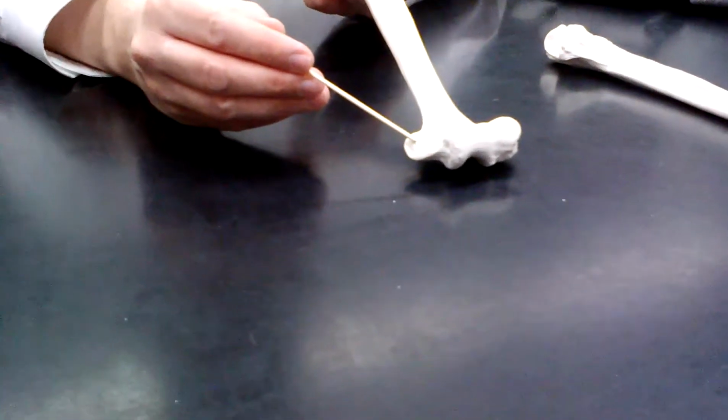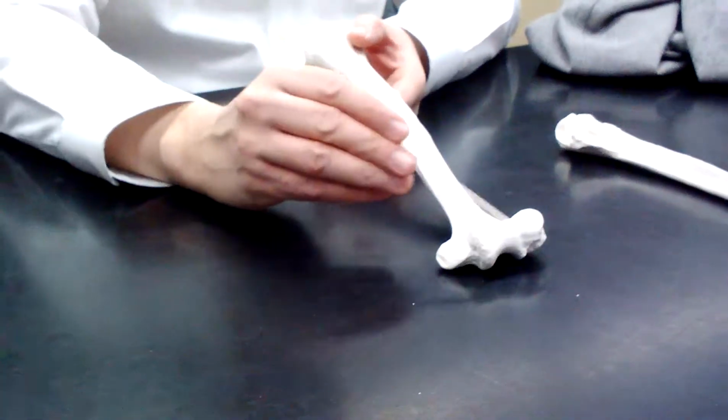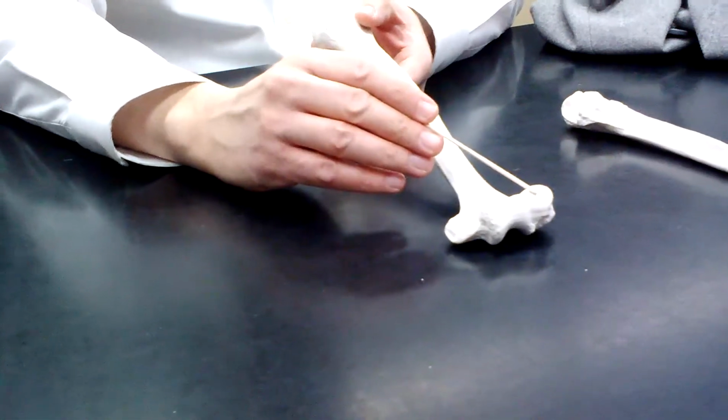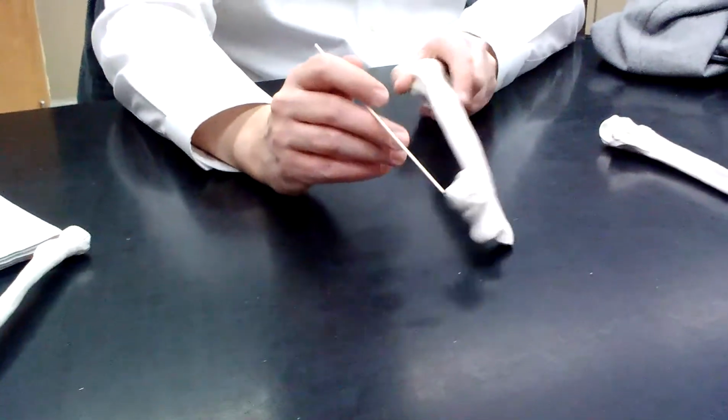So this is the what? Medial epicondyle. Lateral epicondyle. Medial epicondyle. Lateral epicondyle. Medial epicondyle. Head. Medial epicondyle. Trochlea. What's it called? Capitulum. Olecranon fossa. What's it called? Olecranon fossa. Good. Okay, so we're just going to jump ahead a little bit.